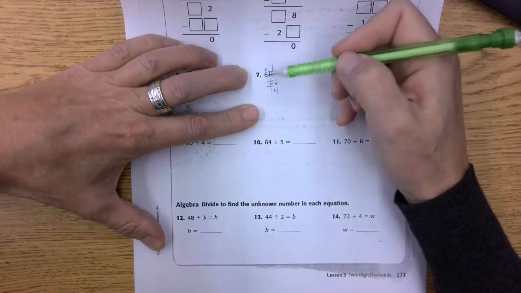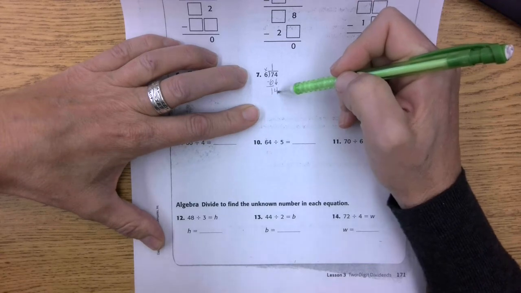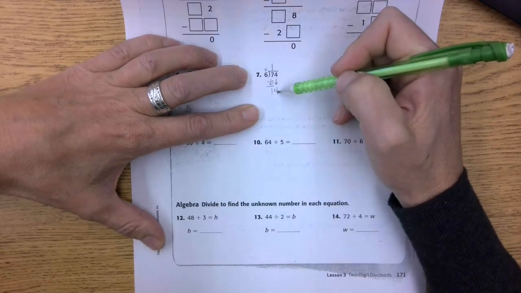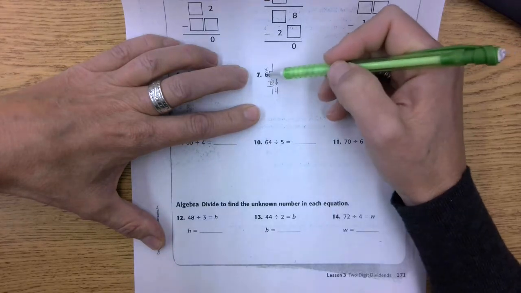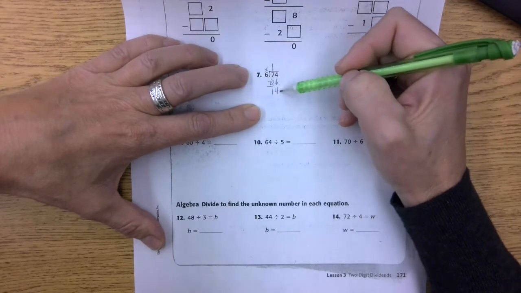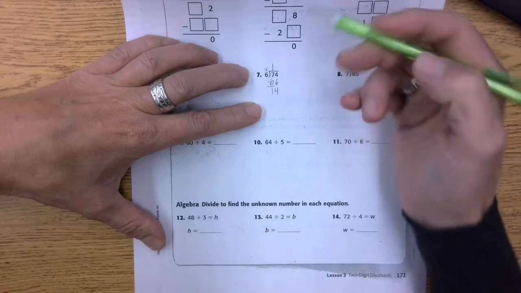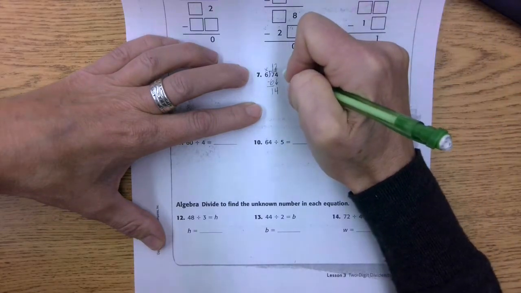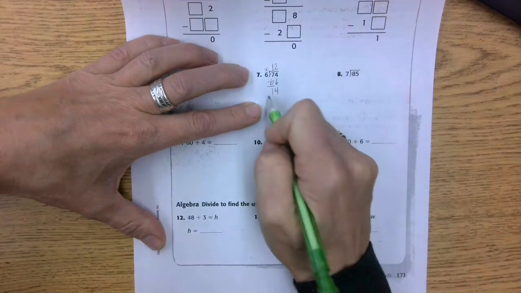Okay? Now you say 6 goes into 14. Well, what's the closest thing to 14 that doesn't go over 14? Because you cannot go over 14. So 6 times 1 is 6. 6 times 2 is 12. That's really close. 6 times 3 is 18, but that's over. So I'm going to go ahead and put that 2 up there. Again, making sure my numbers are super lined up.